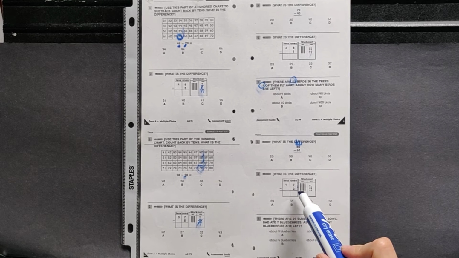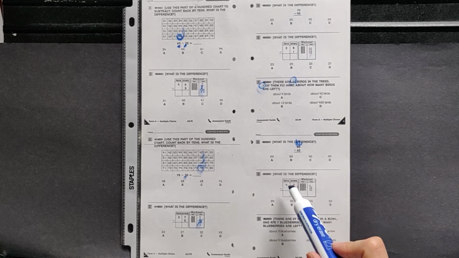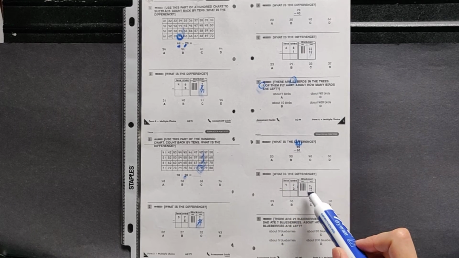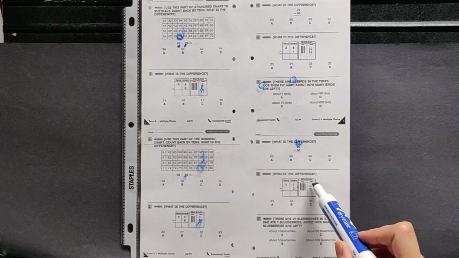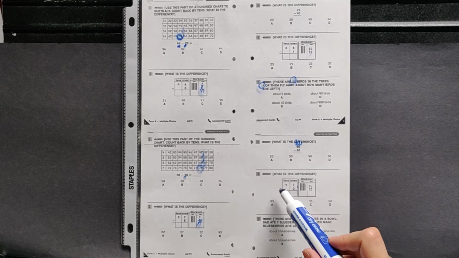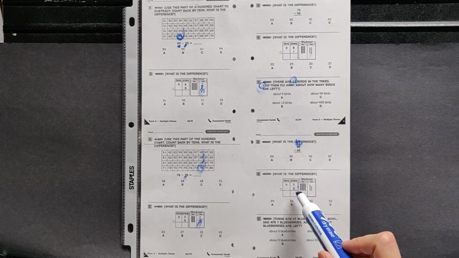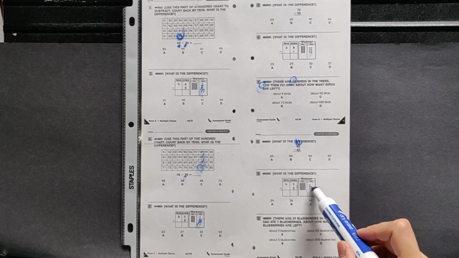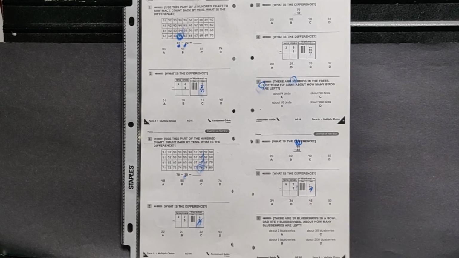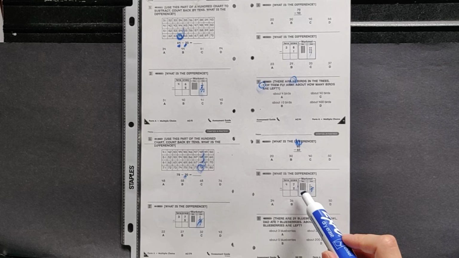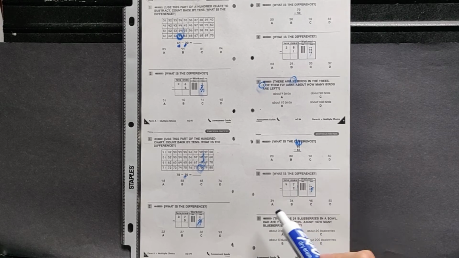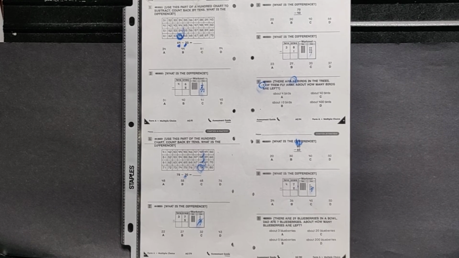4. What is the difference? 47 minus 2. 47 is 4 groups of 10s, here they are, and 7 ones. We're going to subtract 2 of those ones. Let's cross them out. How many ones are left? Count all together how many 10s, how many ones, and find your difference.